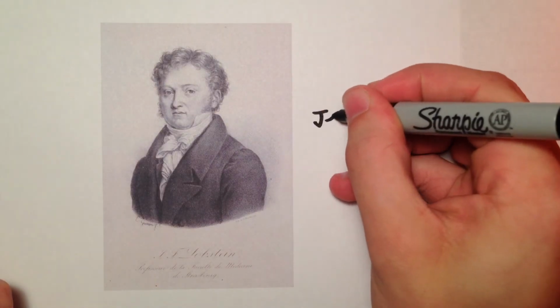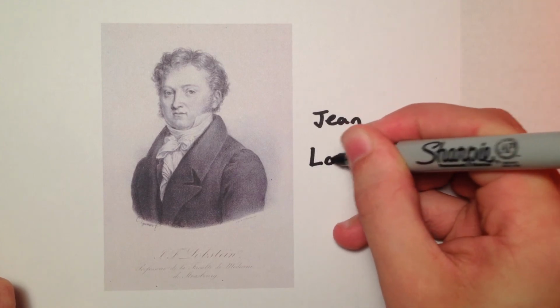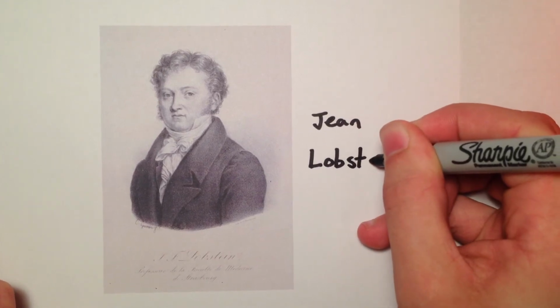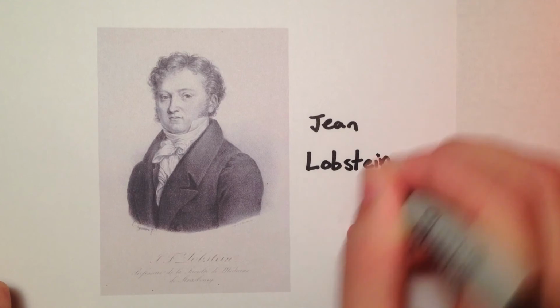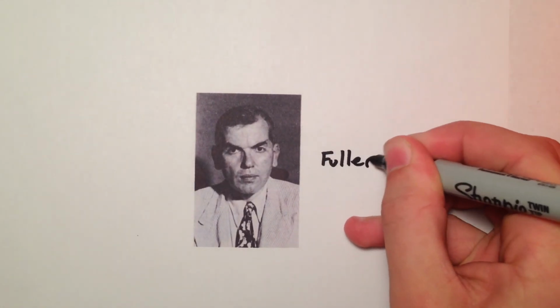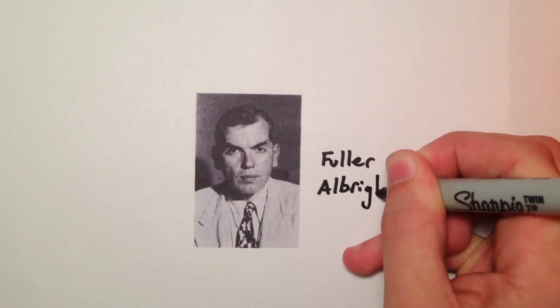The French pathologist Jean Lebenstein is recognized for selecting the term osteoporosis and discovering its pathological appearance. The American endocrinologist Fuller Albright discovered the link between osteoporosis and menopause.